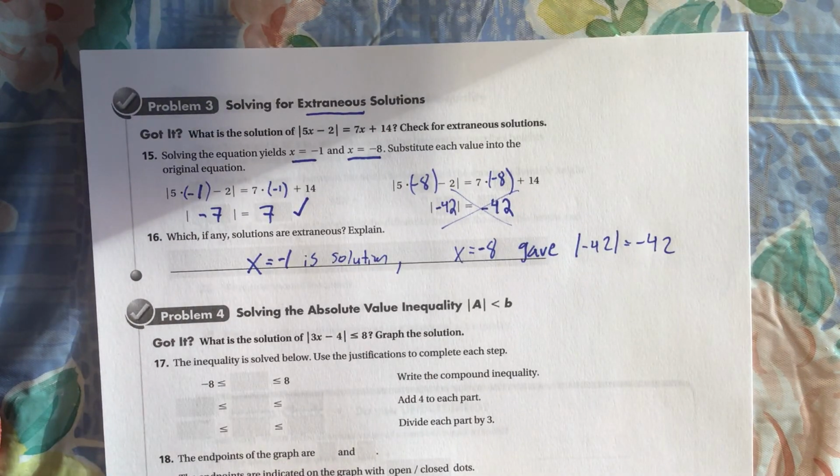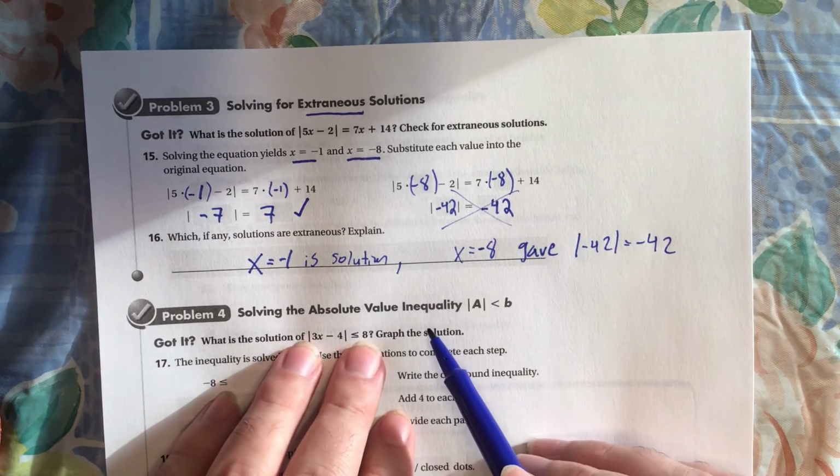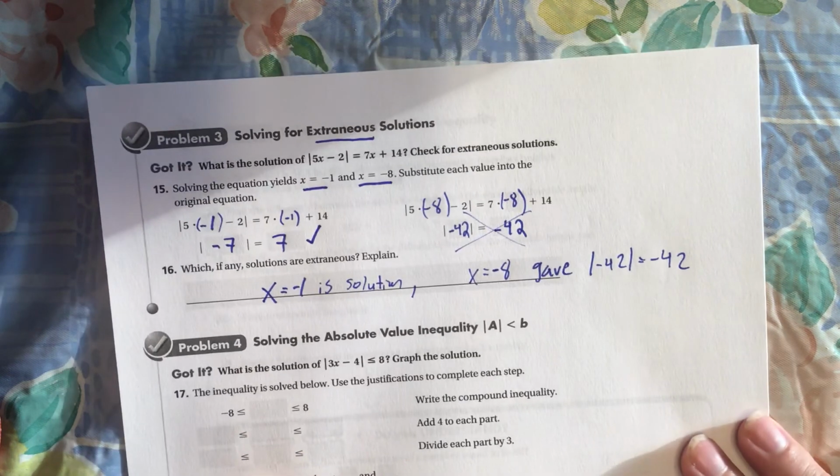And we're going to stop here. We're not going to go to absolute value inequalities just yet. So we're just going to take a look at this.